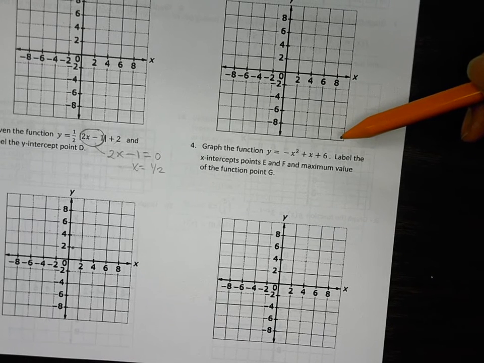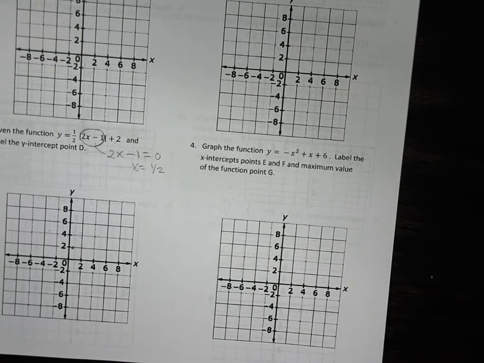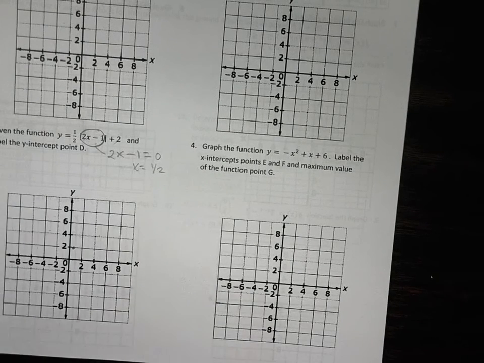Parabola. Because of the x squared, it's quadratic, it's a parabola. You have two choices to graph this. Well, actually, they told us to use x-intercepts, so we could do that. Let's do that.